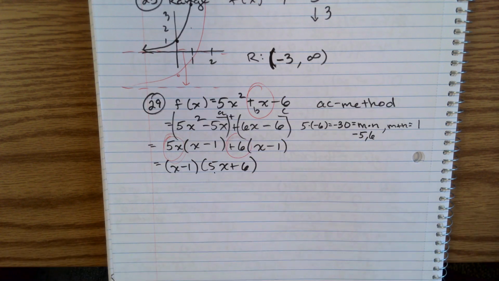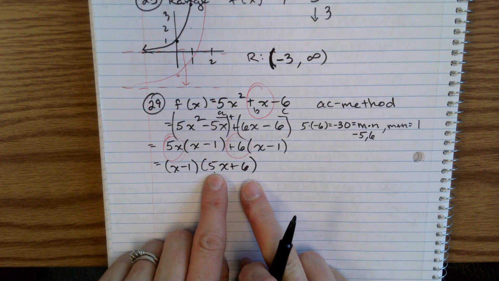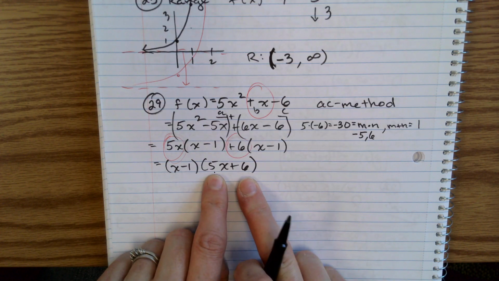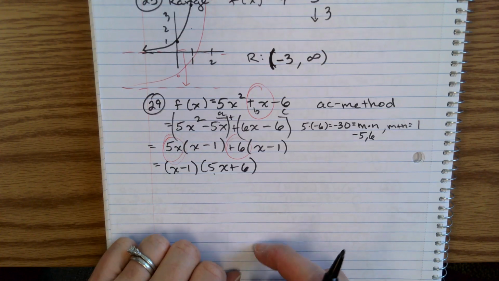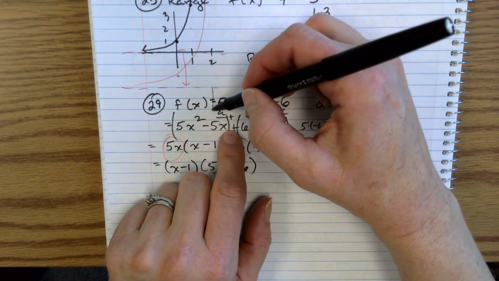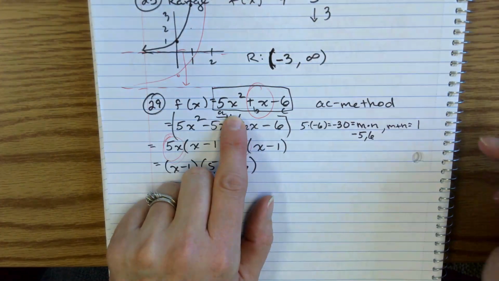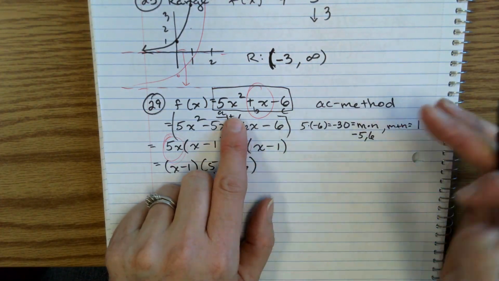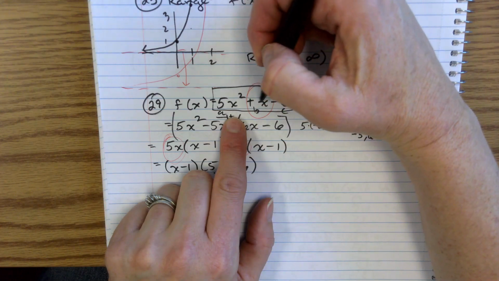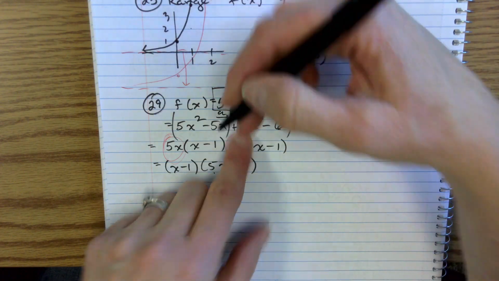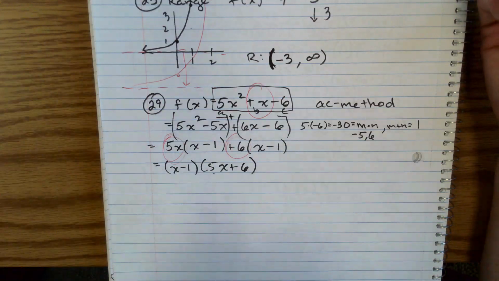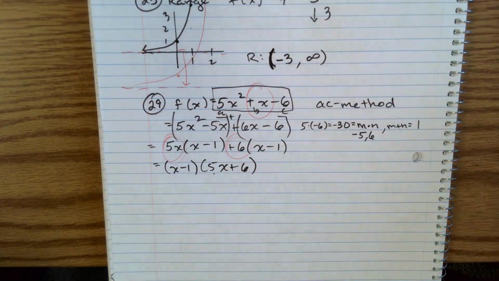5 cannot be factored out, so it's completely factored. If this were a 6x plus 6 or 12x plus 6, you'd need to factor the 6 out. Another way to figure that out is when you start, before you start factoring by grouping or AC method, ask yourself, is there a common factor that can be factored out before I use the method I want? And if so, pull that out at the beginning and then factor what's left.